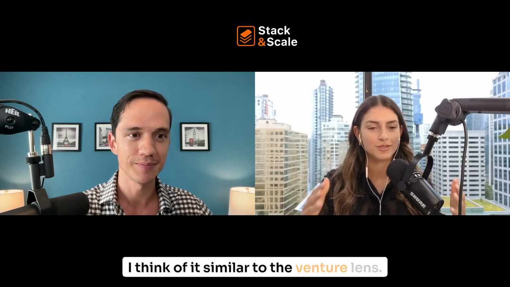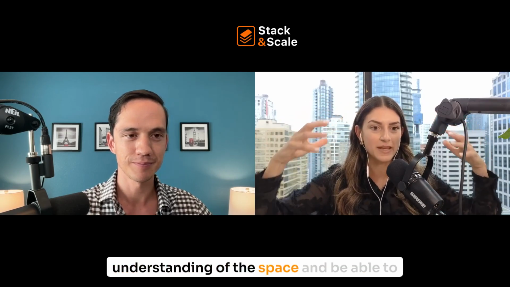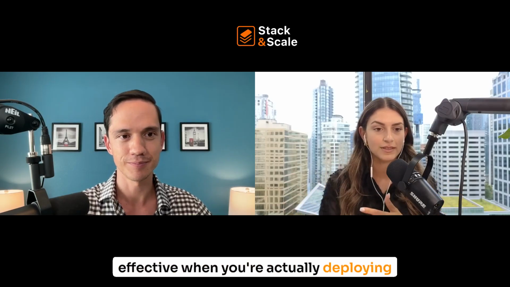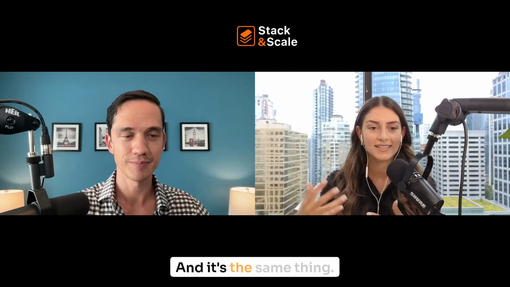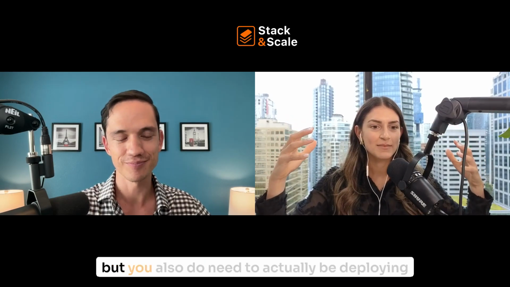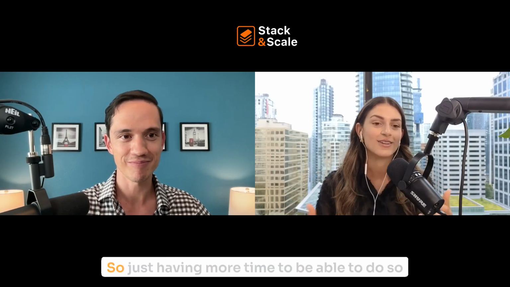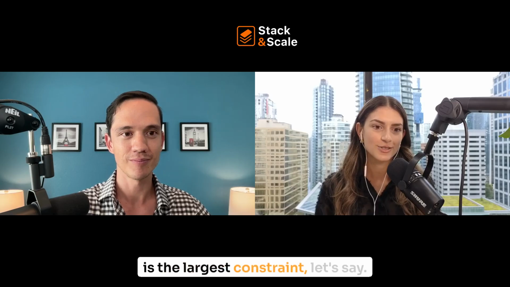I think of it similar to the venture lens. Oftentimes you want to keep a macro understanding of the space and be able to recognize patterns that are going to be most effective when you're actually deploying capital and understanding which companies are going to surface within which categories. And it's the same thing. You want to keep that macro trend of what's available with AI. But you also do need to actually be deploying in order to learn. You need to be hands-on. So just having more time to be able to do so is the largest constraint, I'd say.